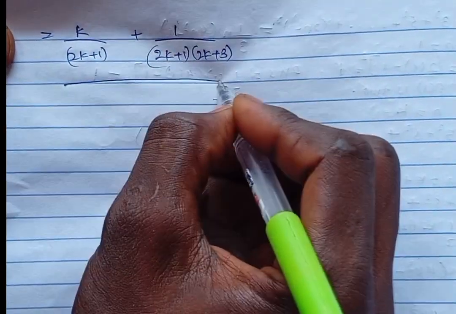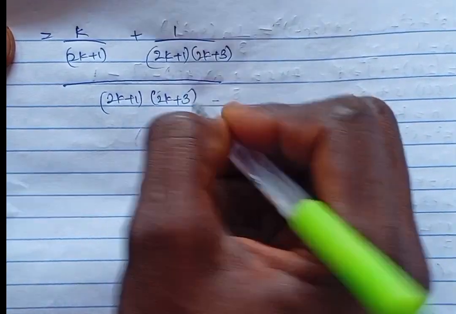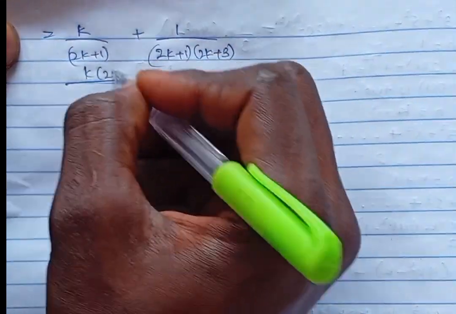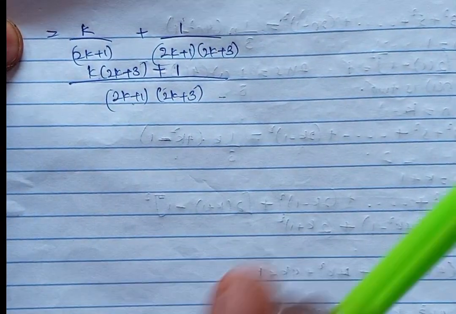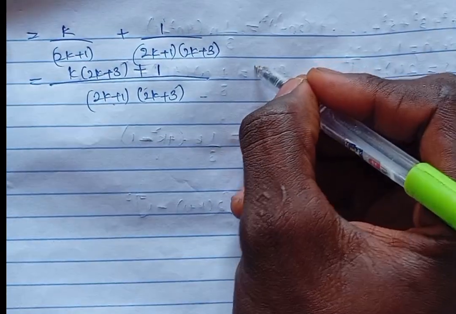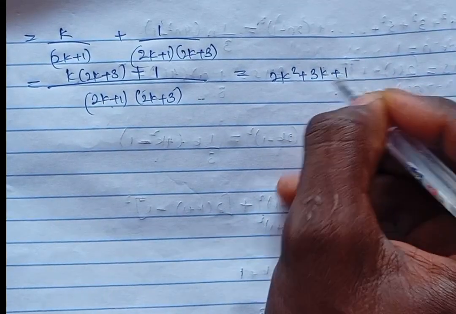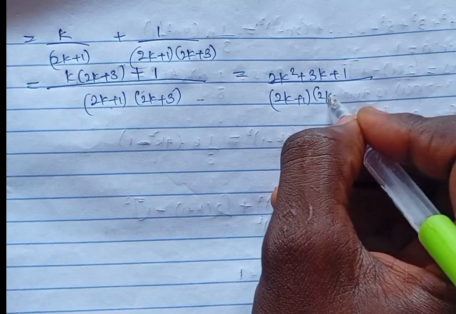Now what can you do here? You can find your LCM, (2k plus 1)(2k plus 3), right? So finding your LCM, you have k into (2k plus 3), plus 1. Hope it is clear. So simplifying that, we have 2k squared plus 3k plus 1, everything over (2k plus 1)(2k plus 3).